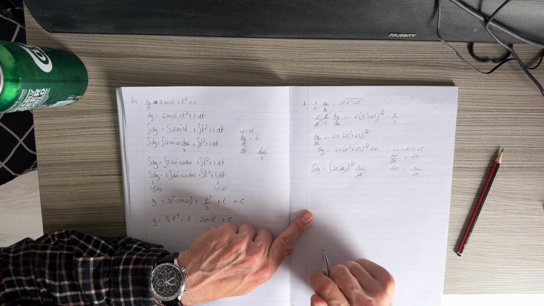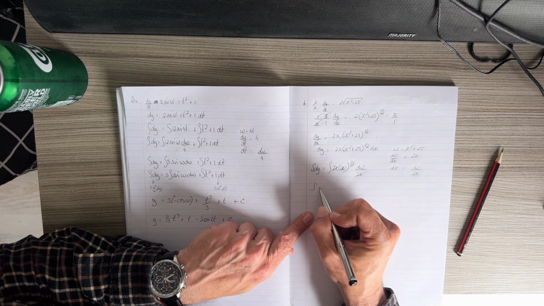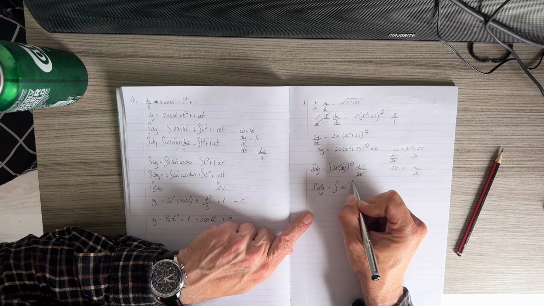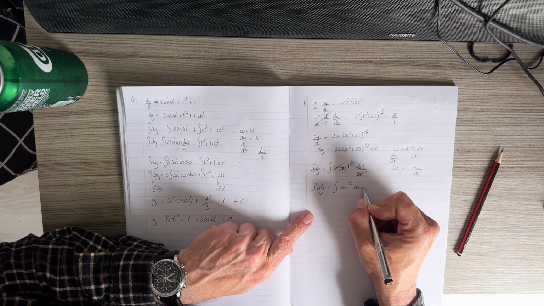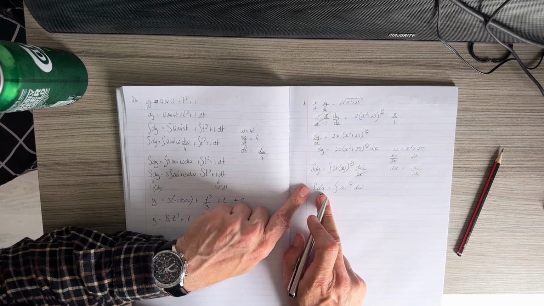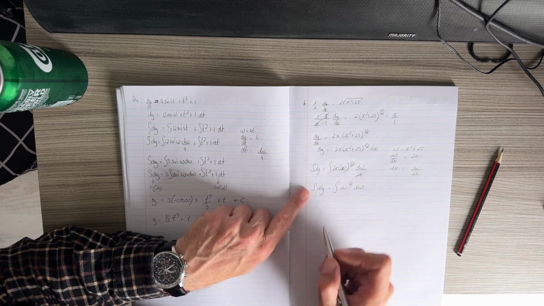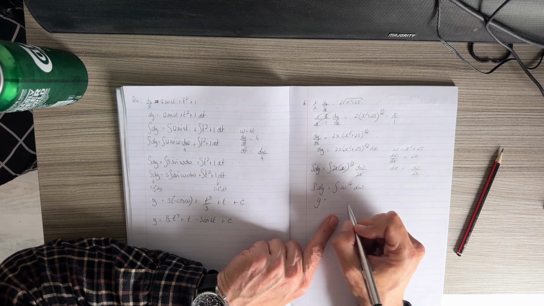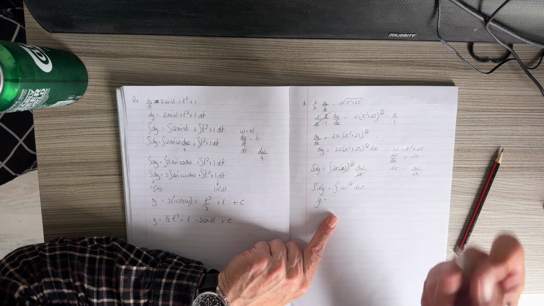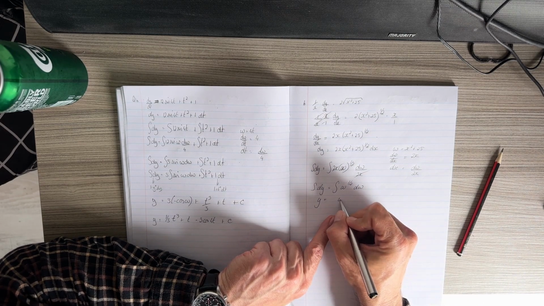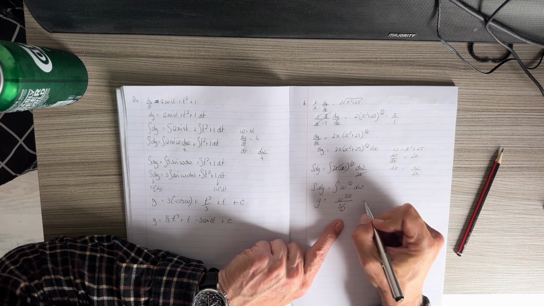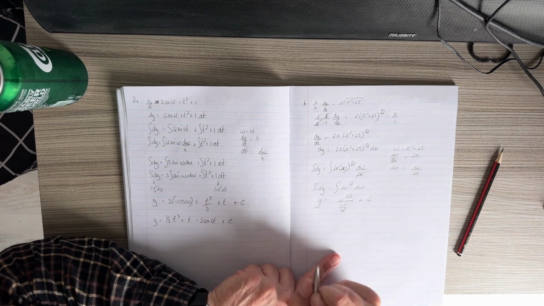Look how simple integrals become now. The integral of dy is the integral of w to the half dw. Well, we know the integral of 1 dy is going to be y. The integral of w to the half, we add 1 to the power, divide by the new power. So it's w to the 3 over 2 over 3 over 2 plus c.